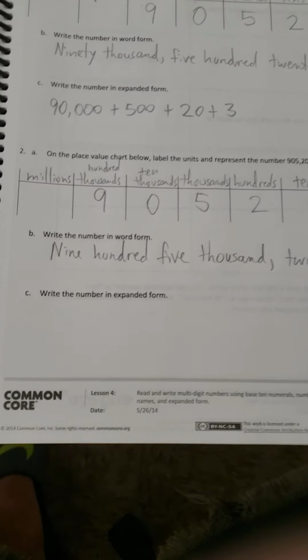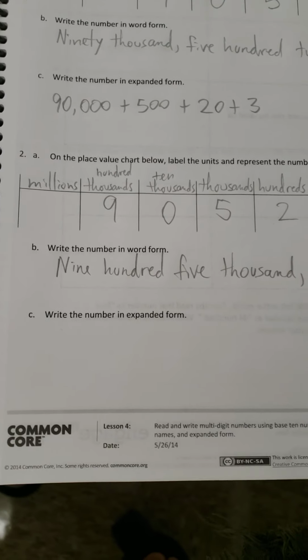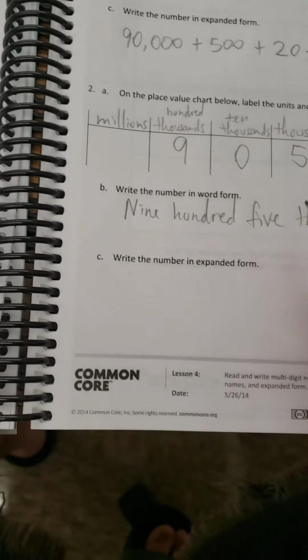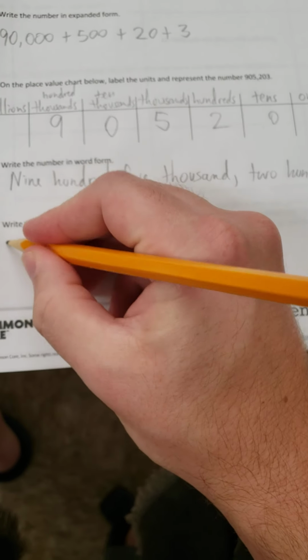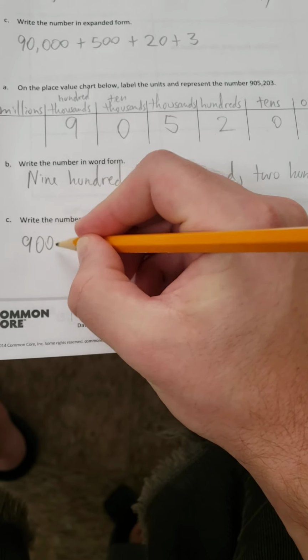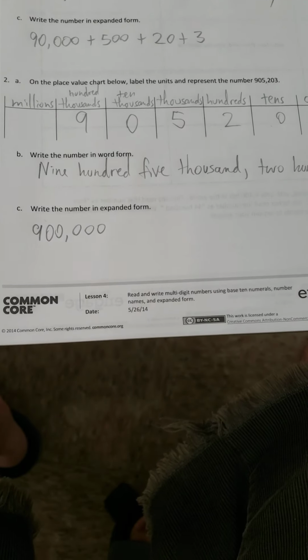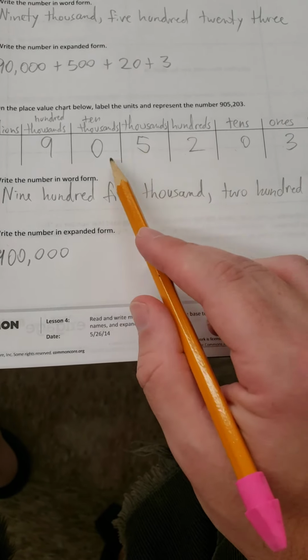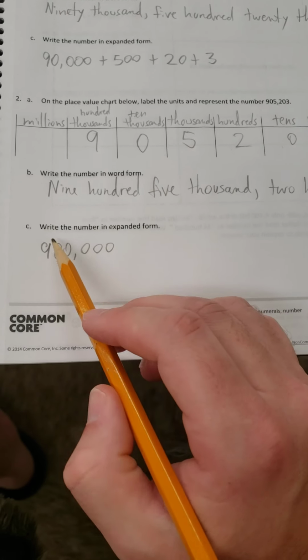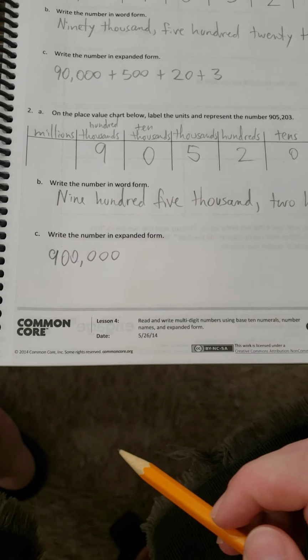All right. Write the number in expanded form. All right, so the 9 here is in the 100,000s place, so that's 900,000. Basically, you just write the number and then all zeros after it. So there would be 1, 2, 3, 4, 5 zeros after.